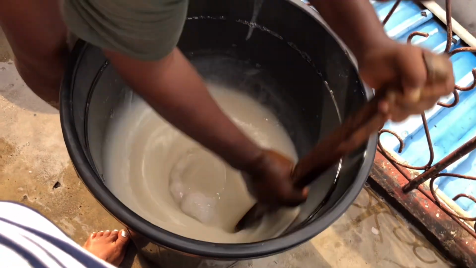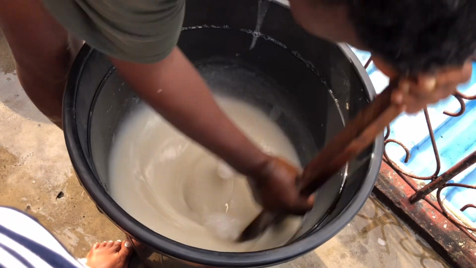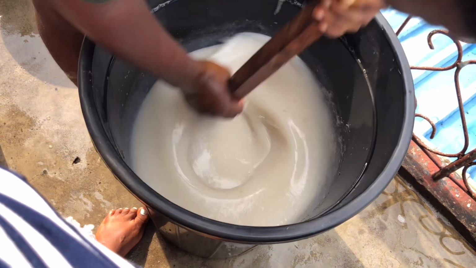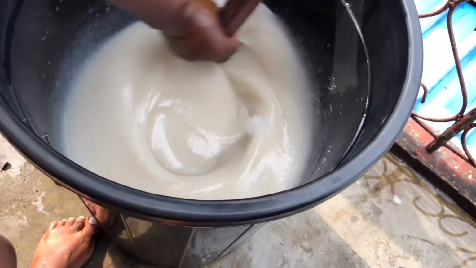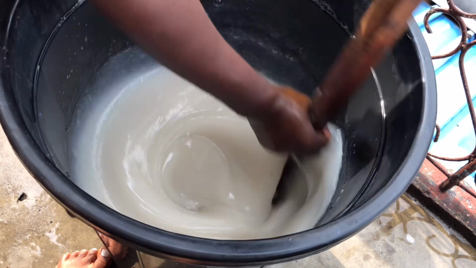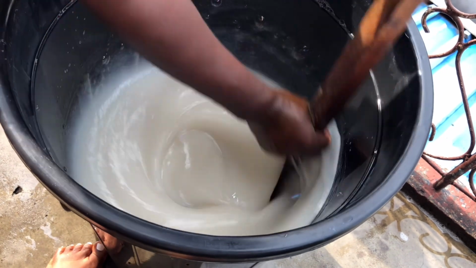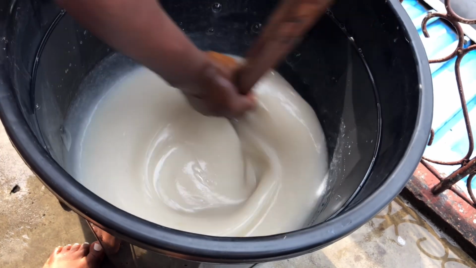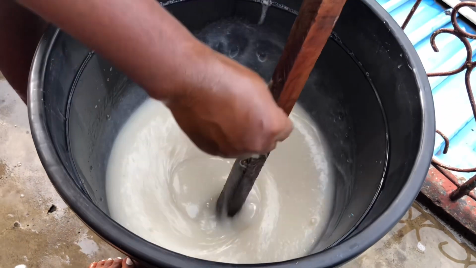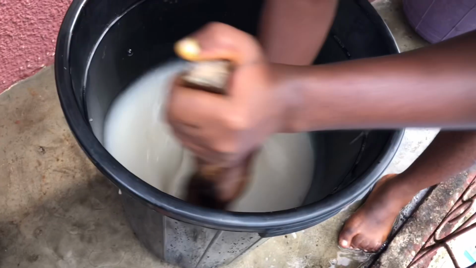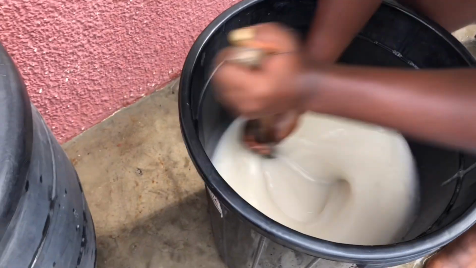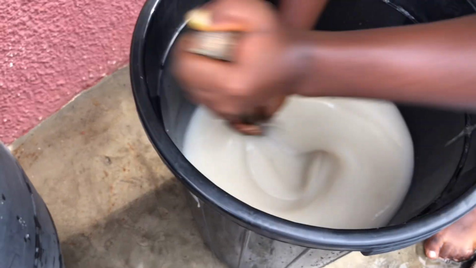While we were turning, the other bowl we were using broke and all the soap splashed on the floor. We have to turn it into this one. So you turn so well until the bubbles disappear. You turn very, very well.